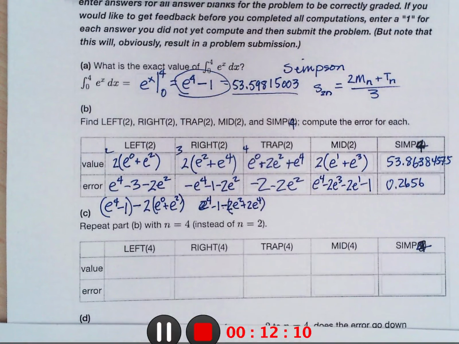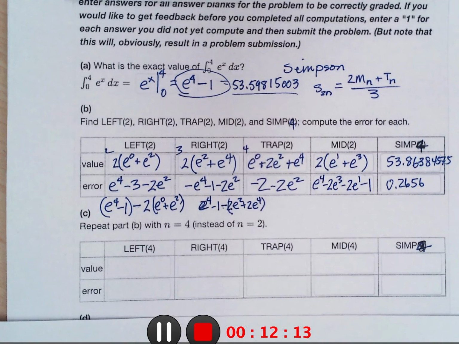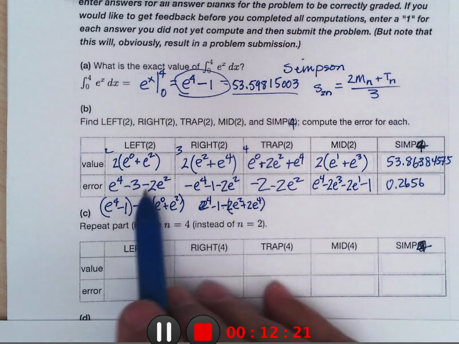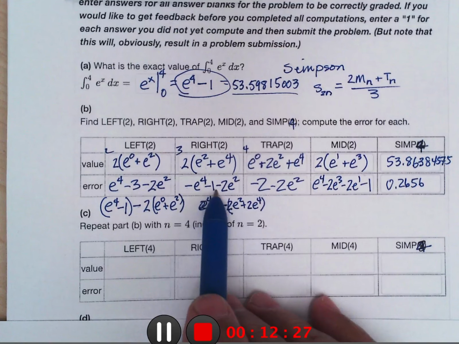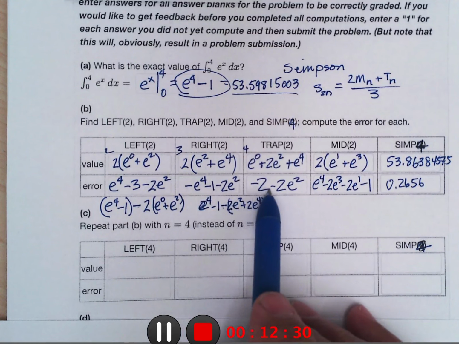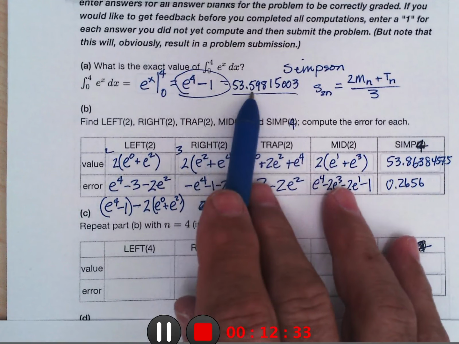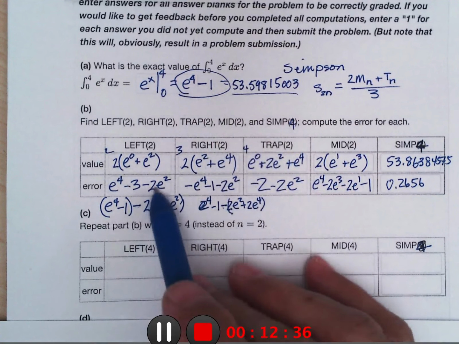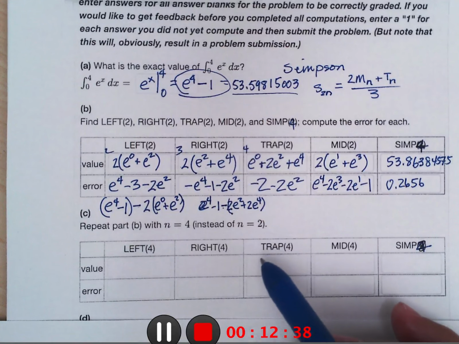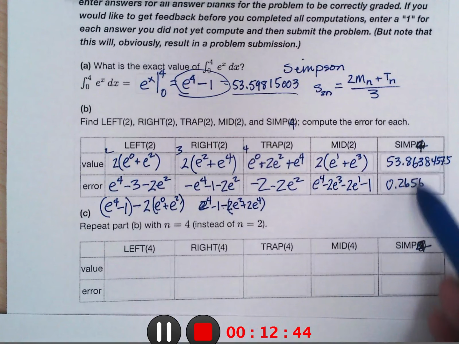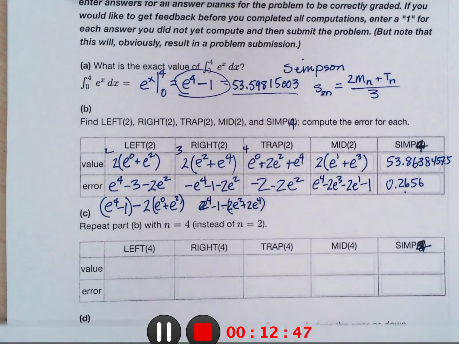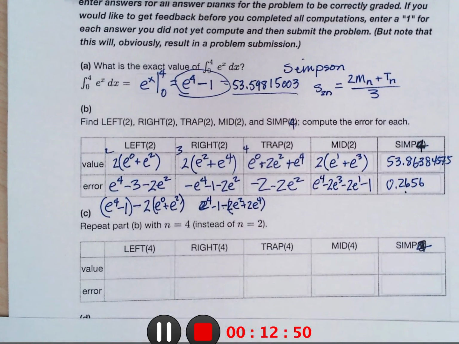And now, that's okay. This one, this error, they worked out. They just showed the subtraction. This is the correct value minus these values, and they got the errors for there. And for this one, I'm checking their answer. Yes, they got this number. Okay, then they said do the same thing with 4, 4, 4, and 8.